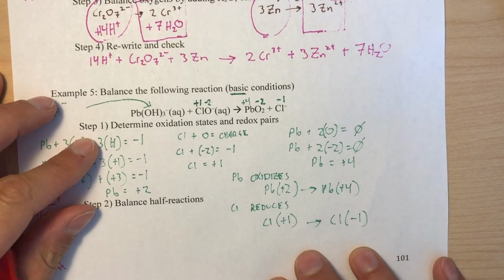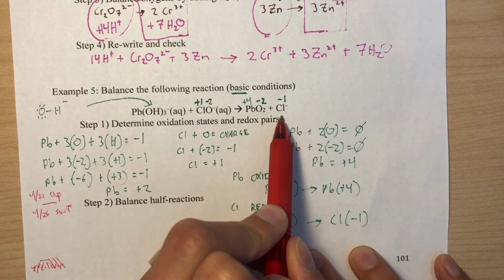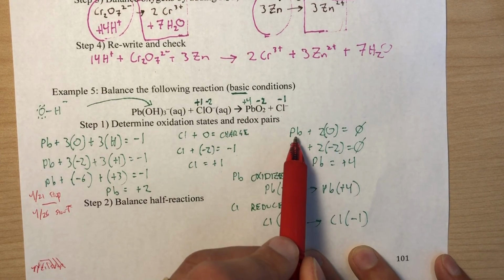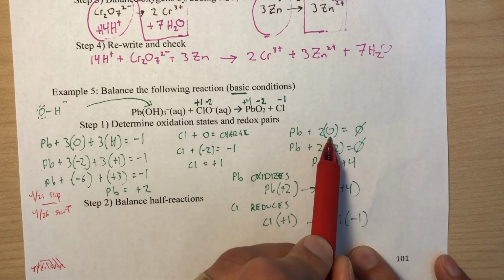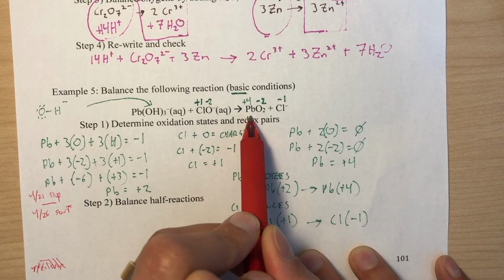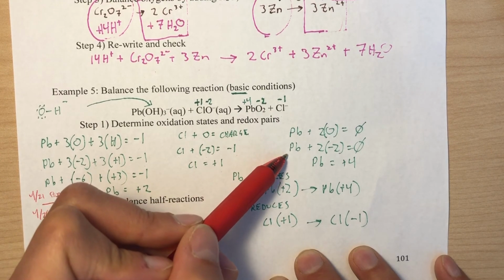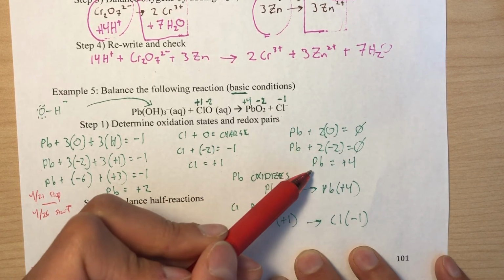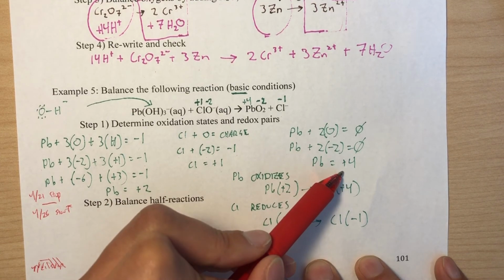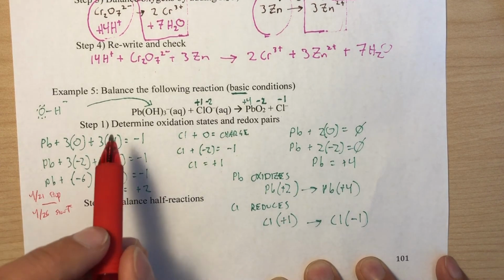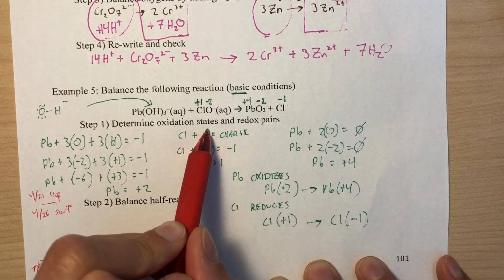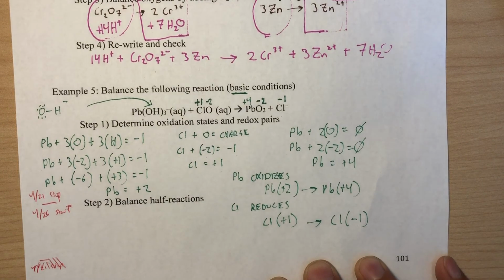Finally, on our product side, we have chlorine by itself with a -1, so that's its oxidation state, and we have lead oxide. Again, we have lead plus 2 oxygen atoms is equal to 0 for our charge because lead oxide has no charge to it. So lead plus 2 times -2 is equal to 0, so lead in the product as part of lead oxide has a +4 oxidation state. So through all of that analysis, what we've just done is determined the oxidation state of everything in this reaction.